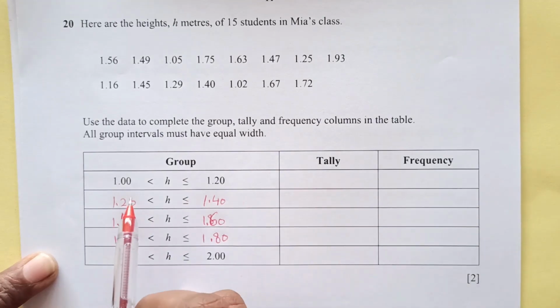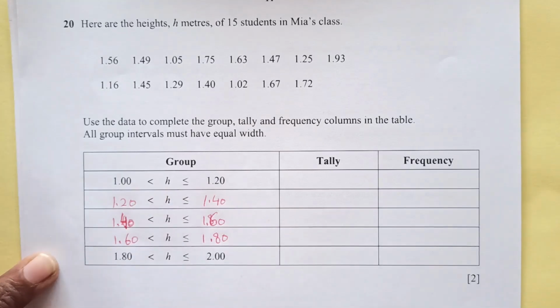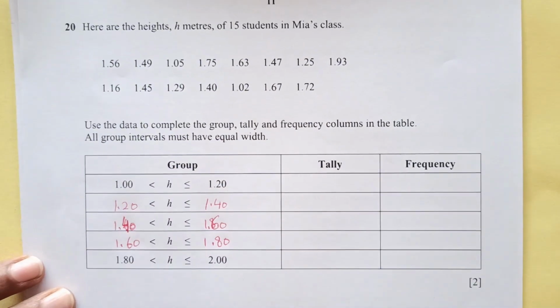Now let's see the tally. We are looking for numbers between 1.00 and 1.20. Let me tell you the trick.